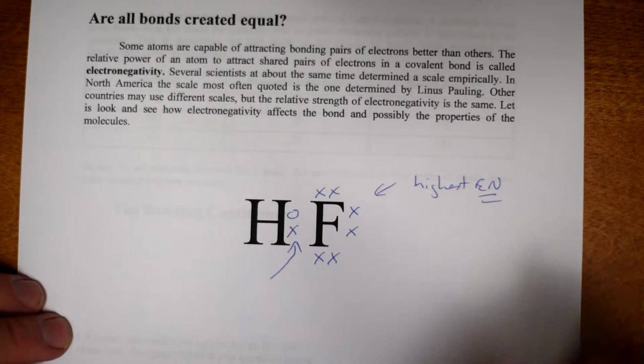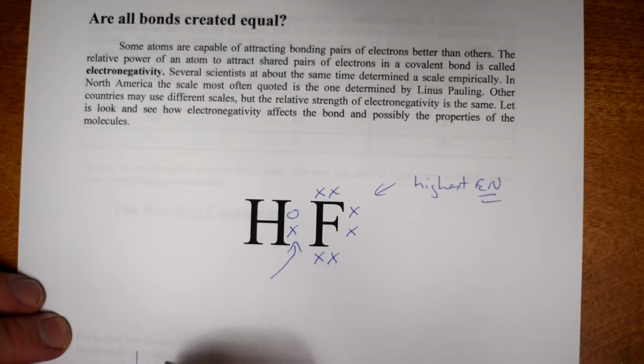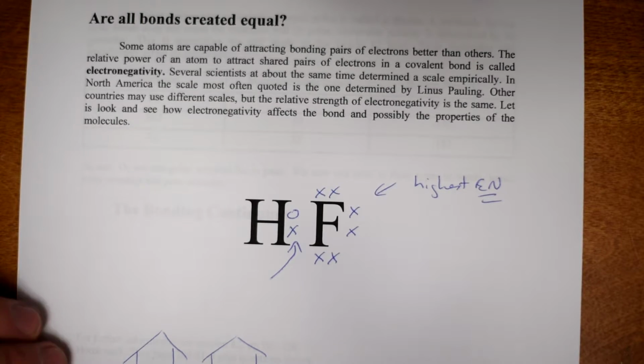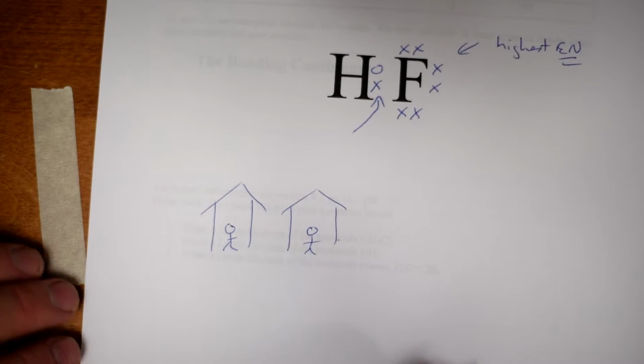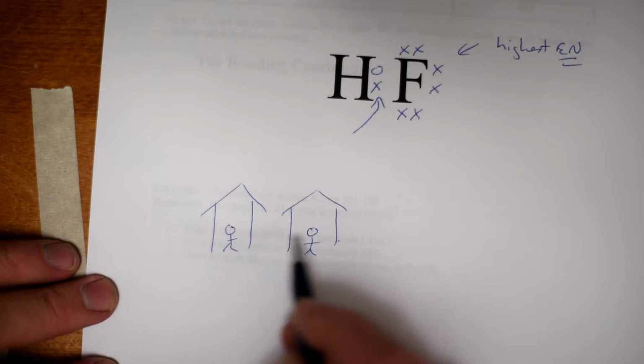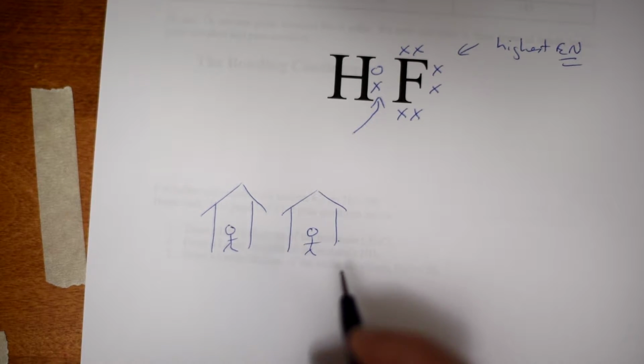Now here's my analogy. I kind of look at it like there's two houses side by side, and each has a child, okay? And each has a child, and these children like to play together in their backyards. And so the one child will have to go over to the other child's house to play.